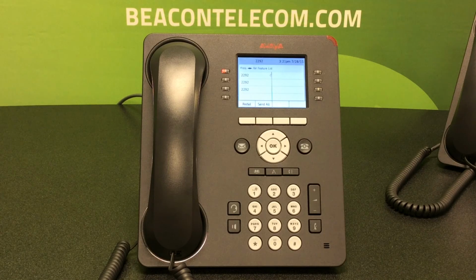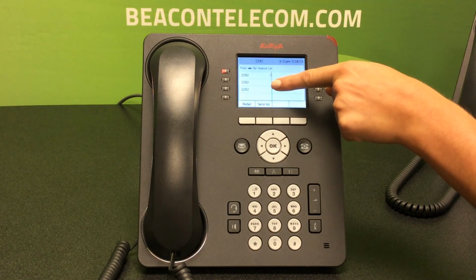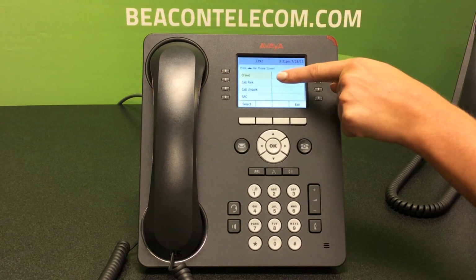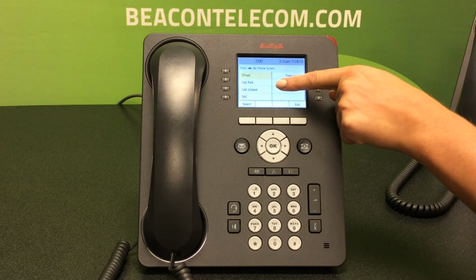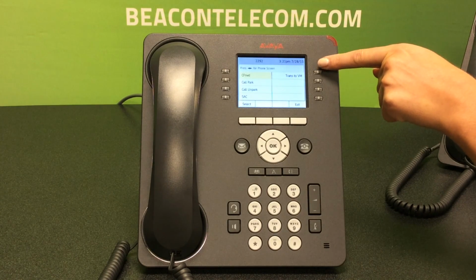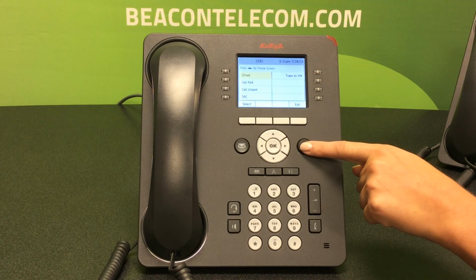In the phone screen display, you have three call appearances. If you scroll to page 2, you have the following options: Call forward, call park, call unpark, send all calls, and transfer to voicemail. These buttons will be covered in more detail later in the training.